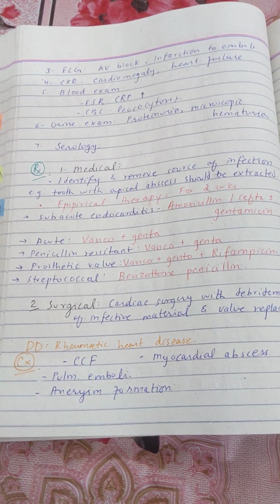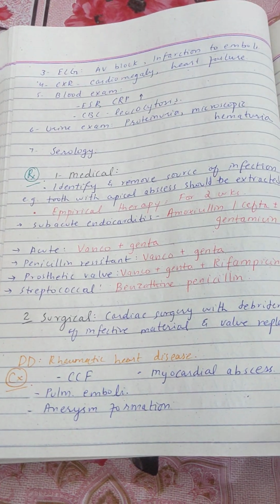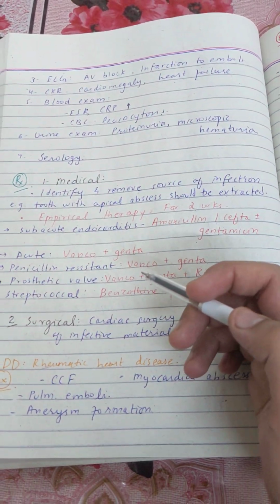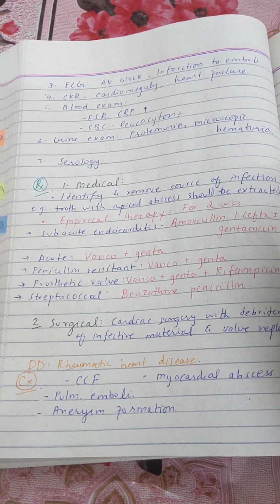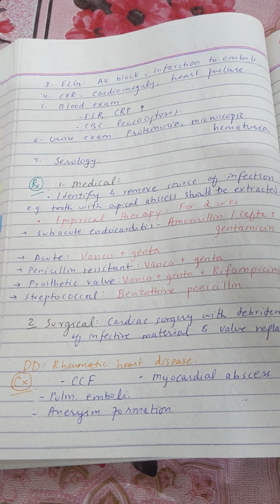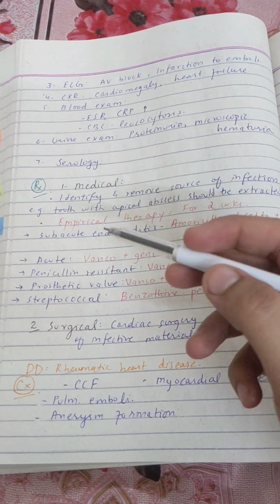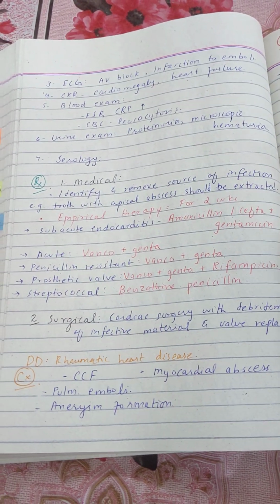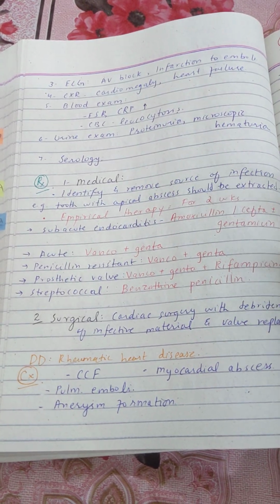Now once diagnosed, how will you treat a case of infective endocarditis? So it involves medical and surgical treatment. Medical treatment options include identifying and removing the source of infection which is causing infective endocarditis, because in infective endocarditis there is a direct infection of the heart wall and the endocardium. So for example, if there is a tooth with an apical abscess which is the source of infection, then you have to extract that tooth, and in addition to that you also have to give empirical therapy for 2 weeks.